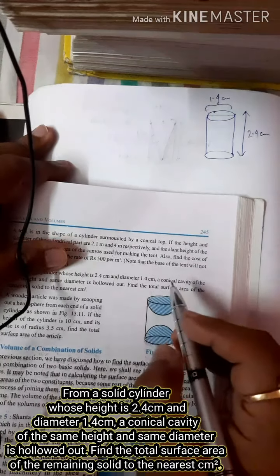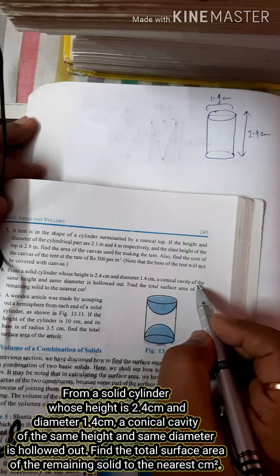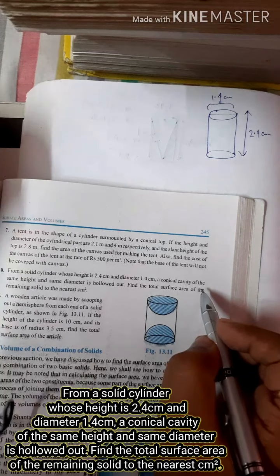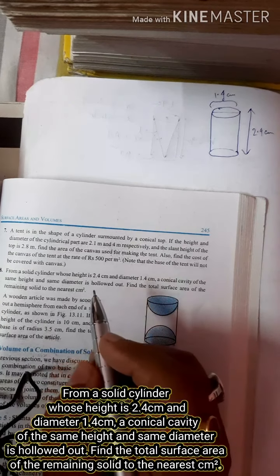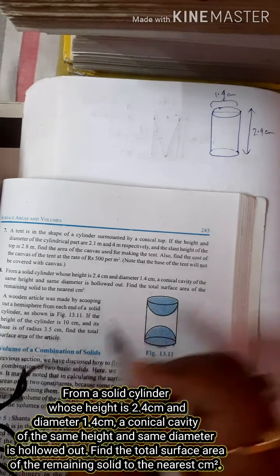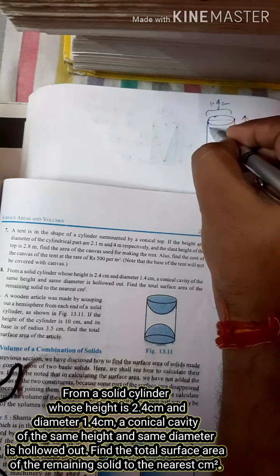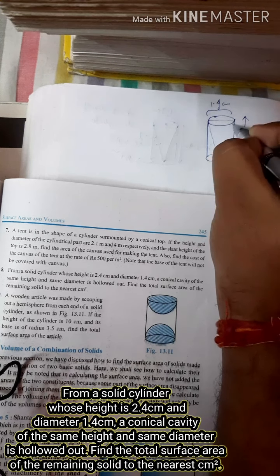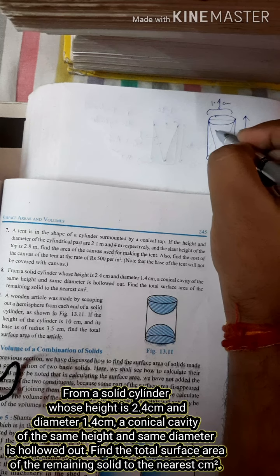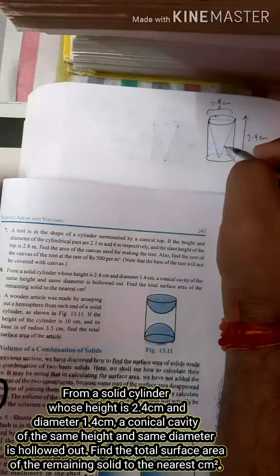Now a conical cavity of the same height and same diameter is hollowed out. Okay, so this conical cavity is hollowed out from this cylinder.